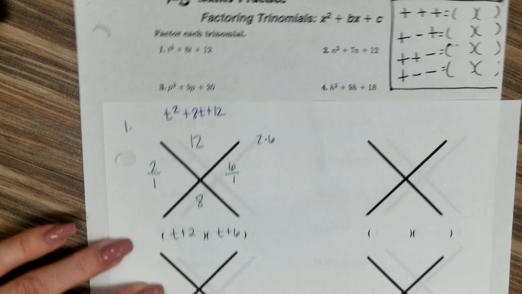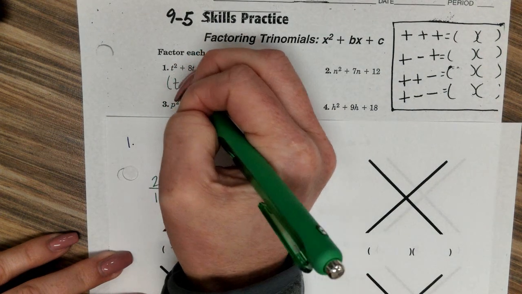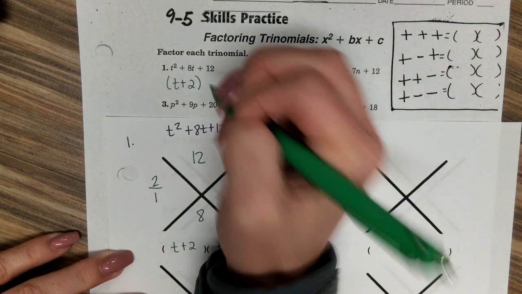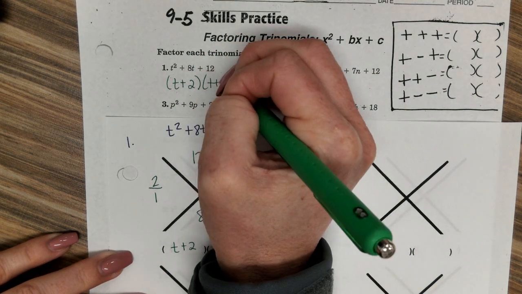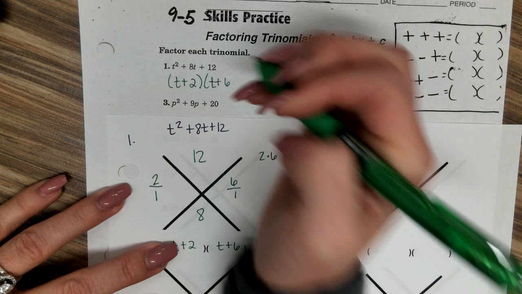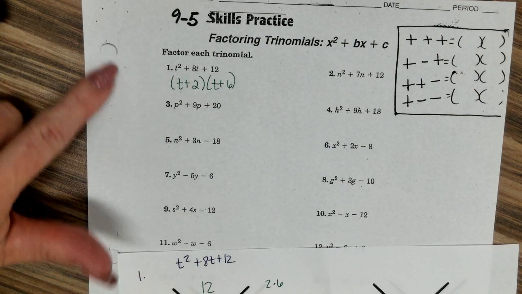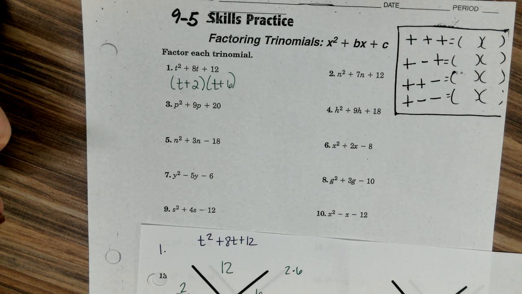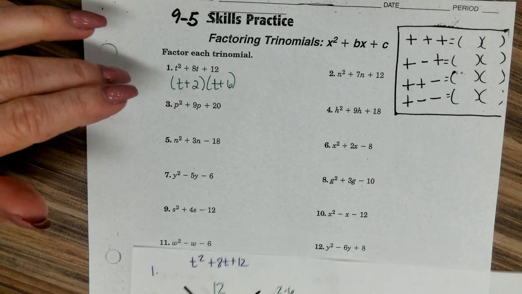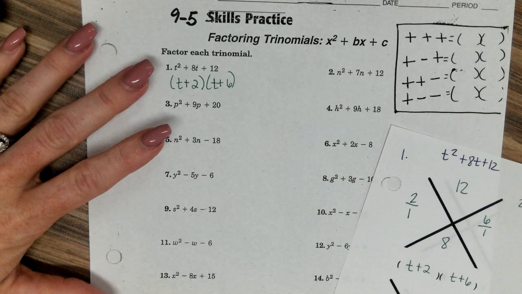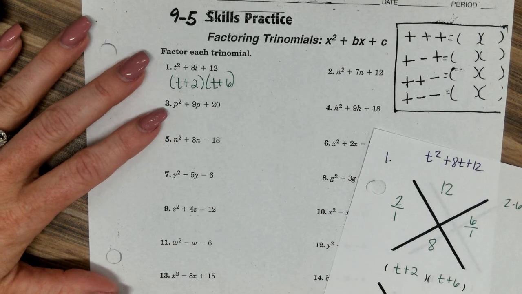And then transfer your answer so that it's easy to grade. And see how much better that looks than having to draw a big X over here. This is how you show your work. So yes, I will take it up, but I'm not going to grade it. I just want to make sure you show your work.